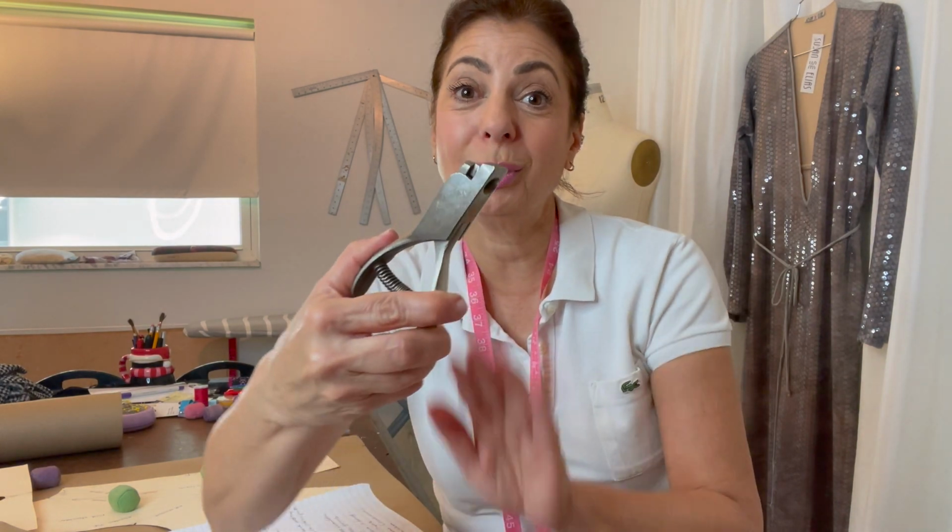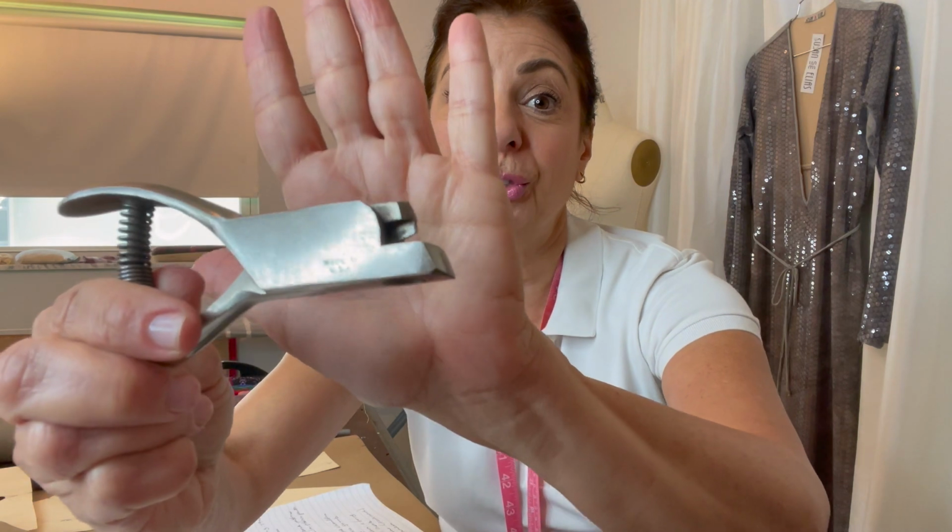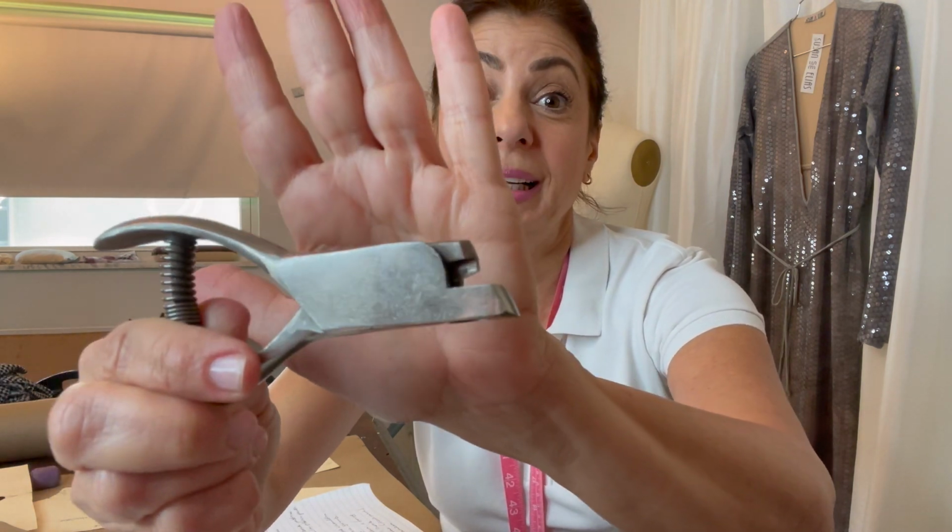Hi, Susan here. Today we're going to learn all about this tool, the pattern notcher, how it's used, what it is for fashion design, sewing, pattern making, and more. And that's what's next.